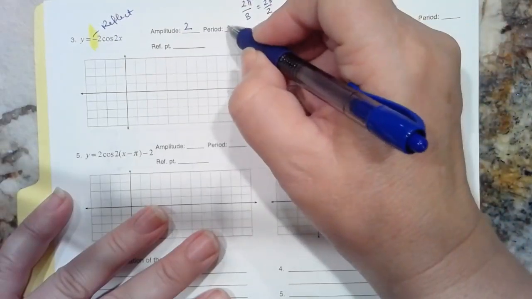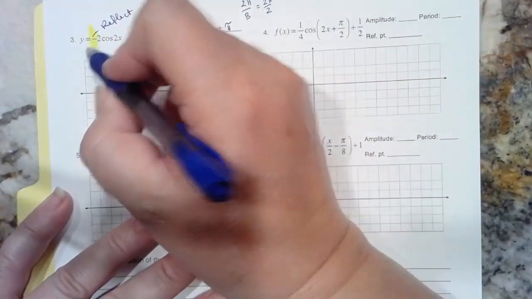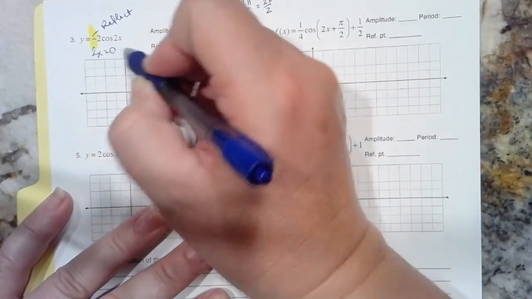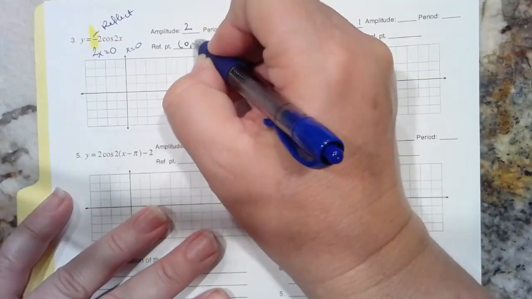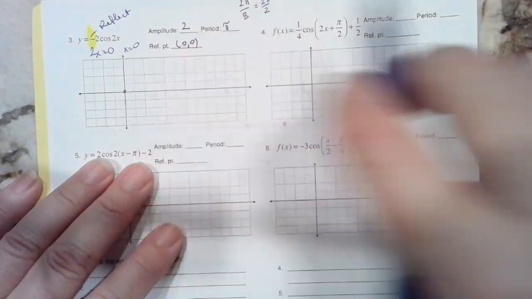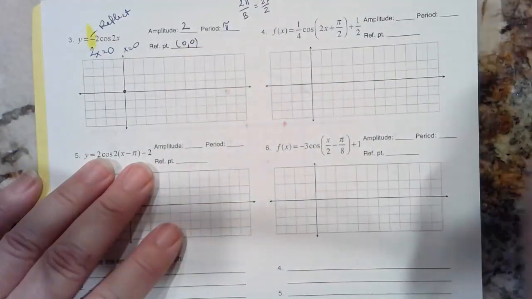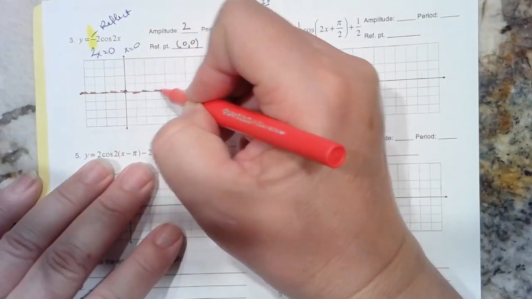So period is pi. And reference point is going to be 2x equals 0. So this is just x equals 0. So reference point is 0, 0. My midline is going to be right on the axis.